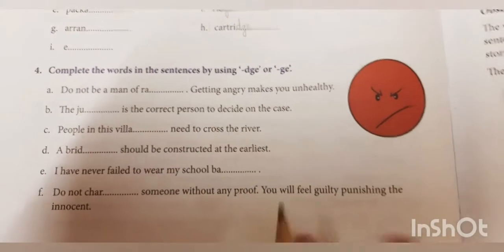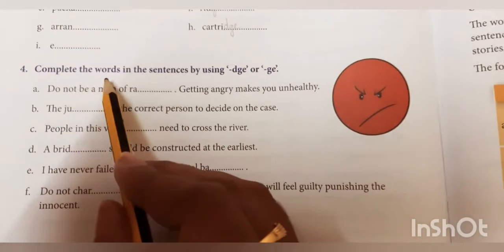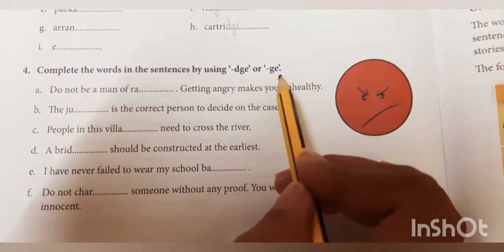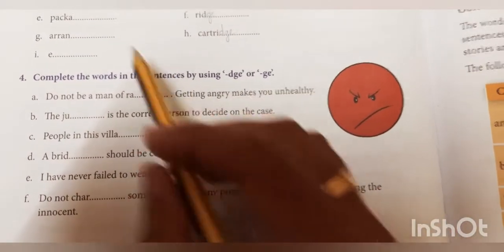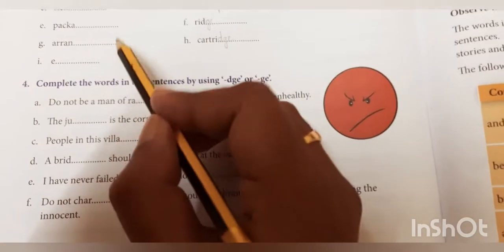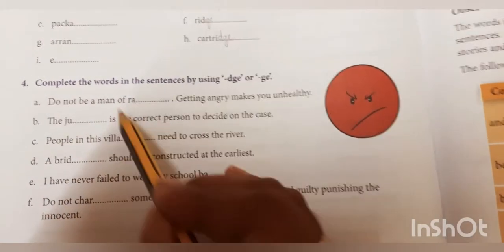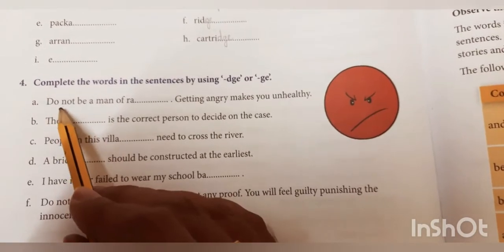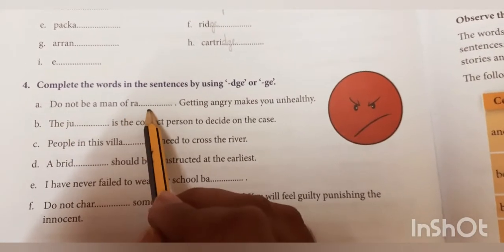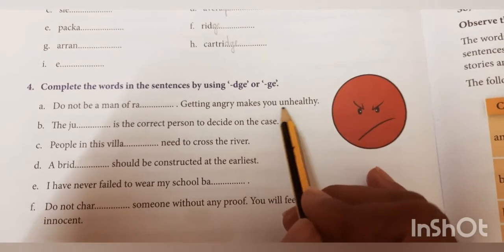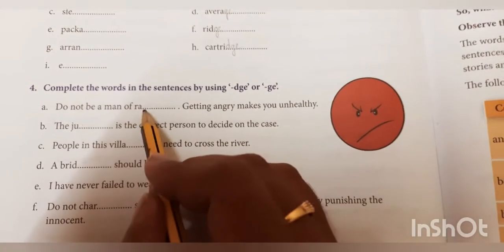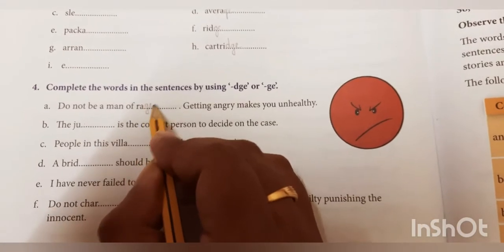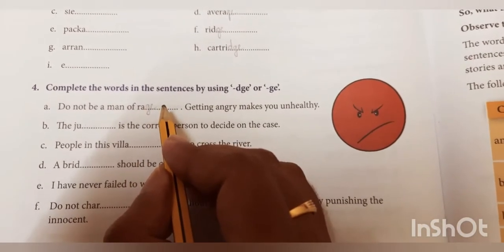Yes. And the next one is to complete the words in these sentences by using DGE or GE. So here, earlier you were given only words, but here you are given sentences. Okay, children, first one. Do not be a man of dash. Getting angry makes you unhealthy. Do not be a man of rage. Rage. That means angry. Anger.